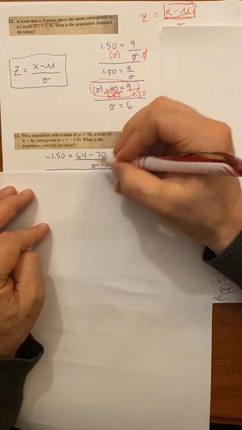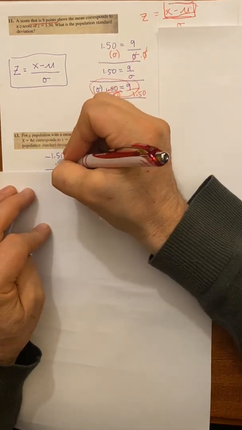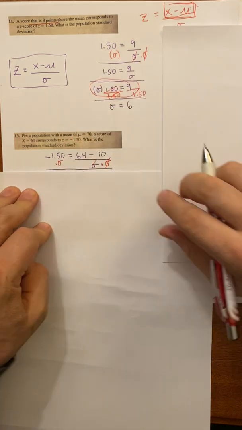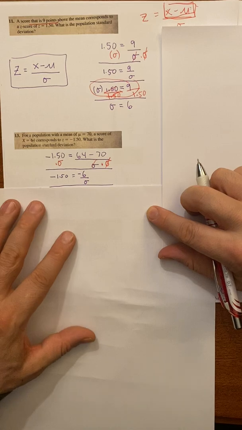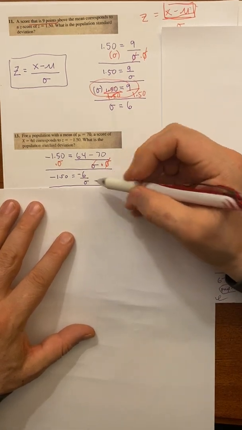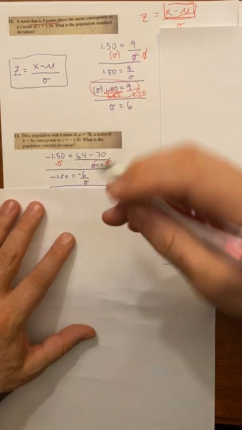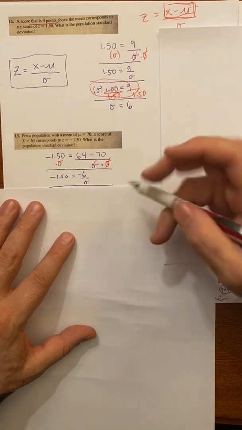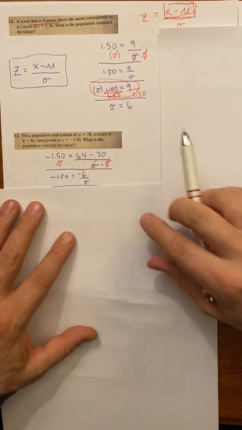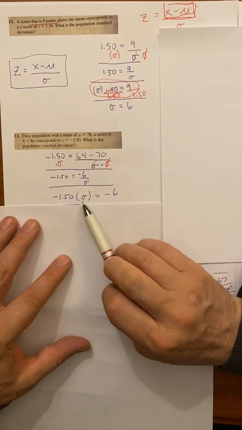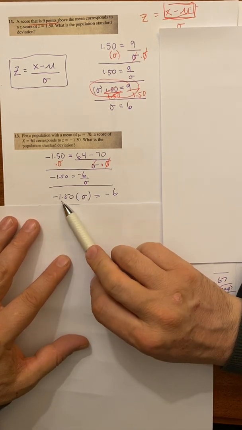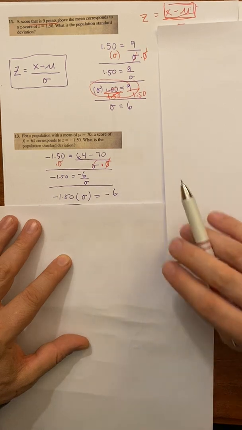When we do that, it cancels on this side, but then we're going to multiply it on this side. So now the problem becomes, darn it, I did it again. I rewrote this. I meant to do all of this here. Okay, but anyway, now that we've moved that standard deviation over, it's going to read like this, right? The standard deviation times the negative 1.5 equals the negative 6.